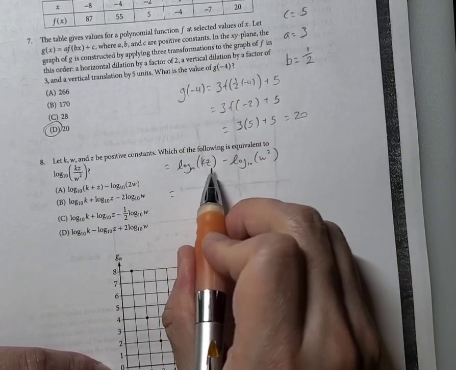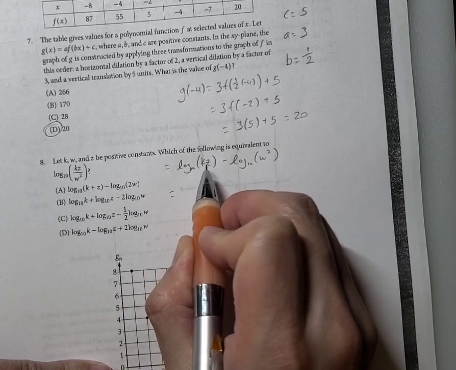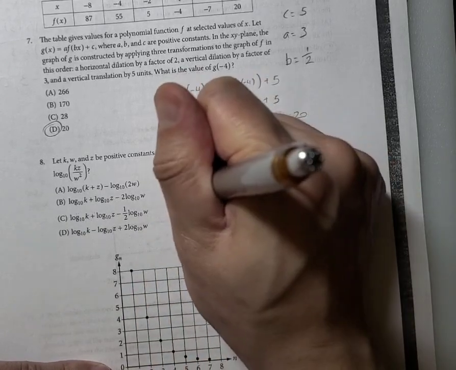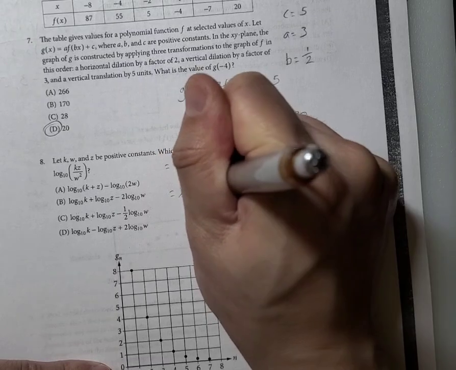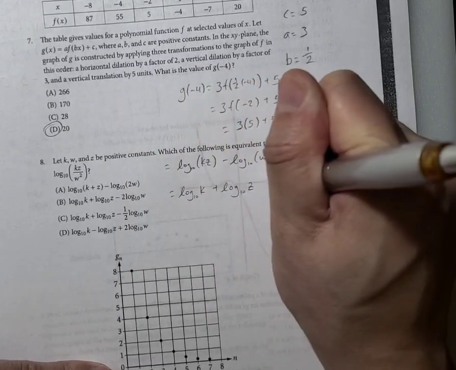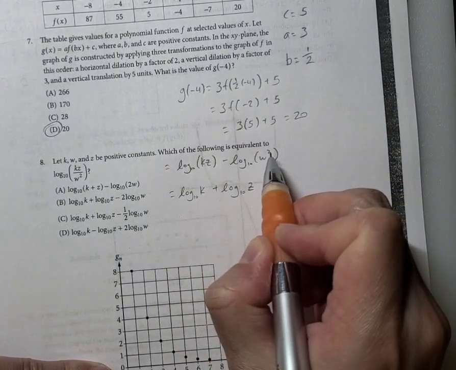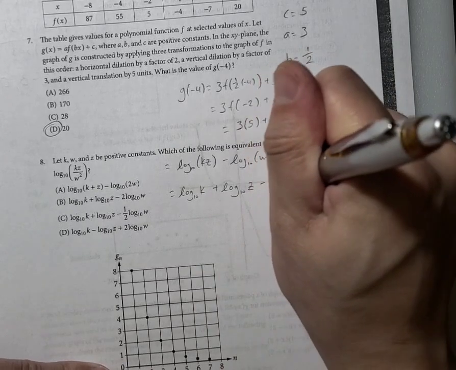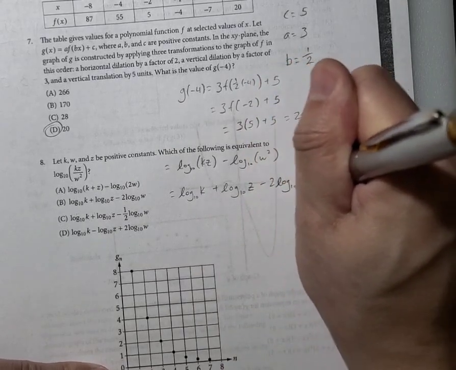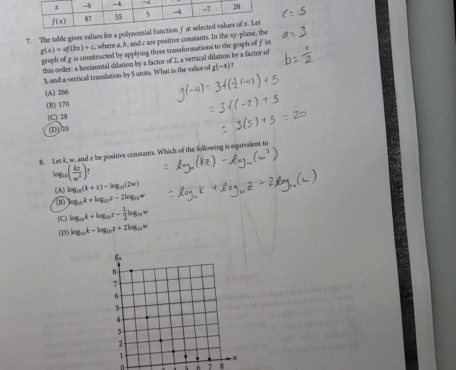Now, when there's a quotient, it's subtracting. Similarly, when there's a product, it's the addition of the two. So it'd be log base 10 of k plus log base 10 of z. And then over here, remember when there's an exponent inside the log, we can pull it out. So it'd be minus 2 log base 10 of w. And that looks like B then, right?